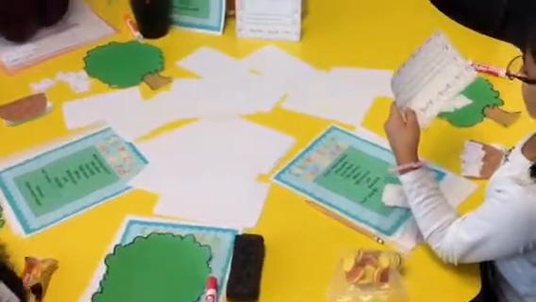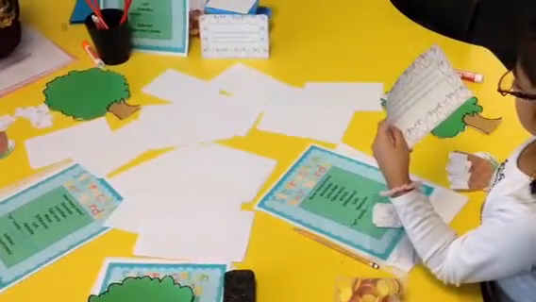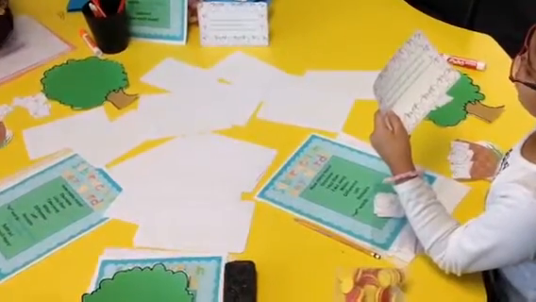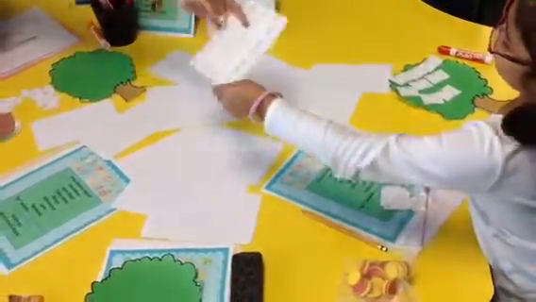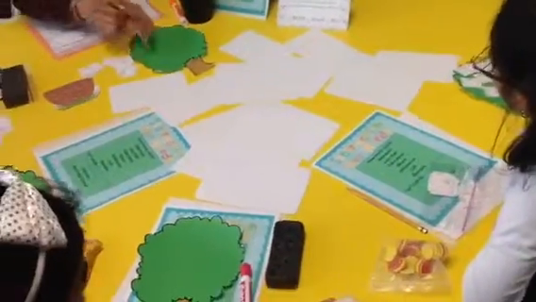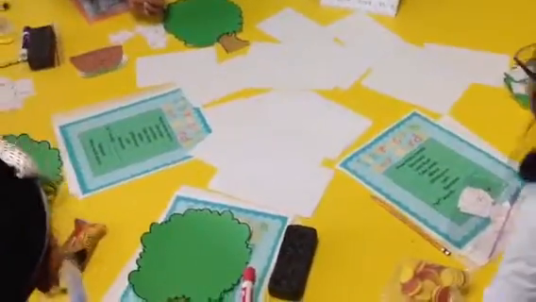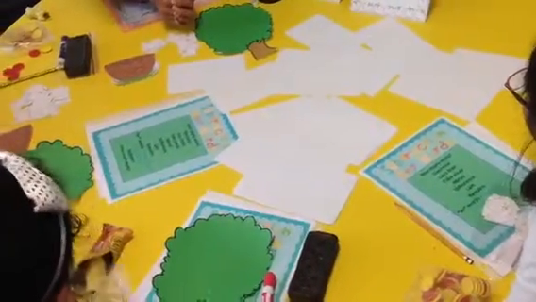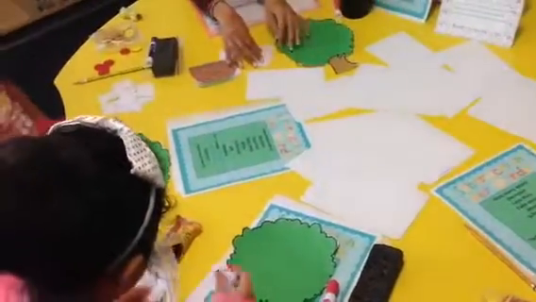So, is this going to be a subtraction problem or an addition problem? Subtraction. Subtraction, good. So, can I see it? Good, I'm going to pop it up right here. So, let's all solve this problem. How many apples? There was an apple tree with 11 apples on it. So, let's put 11 apples on our apple tree.